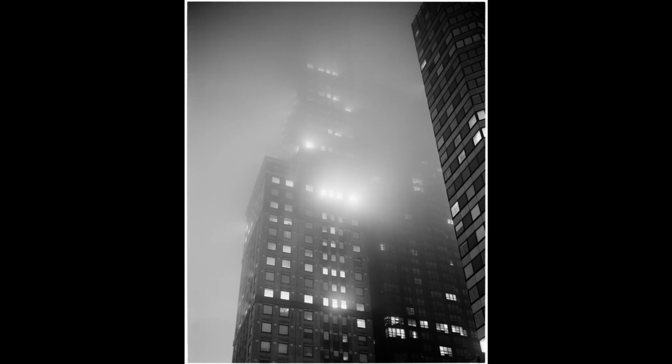Now let me show you what I mean by film grain. This is an image I created while visiting New York City. I created this image on film. If I zoom into the bottom of the frame, you notice that there's a texture to the image. That is the film grain.